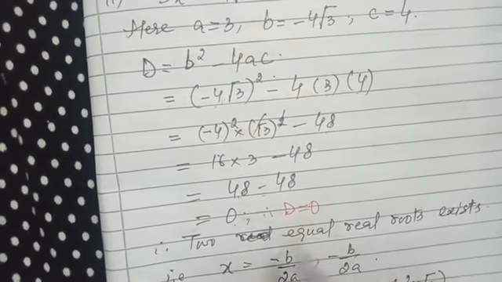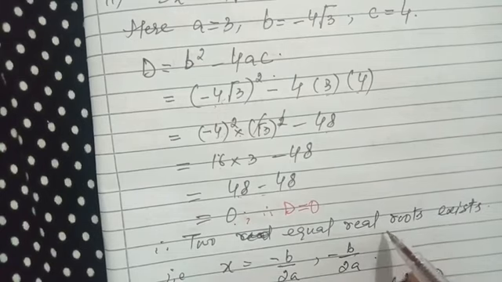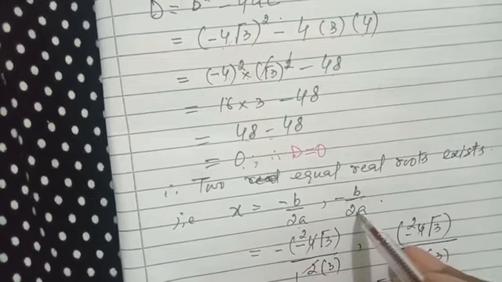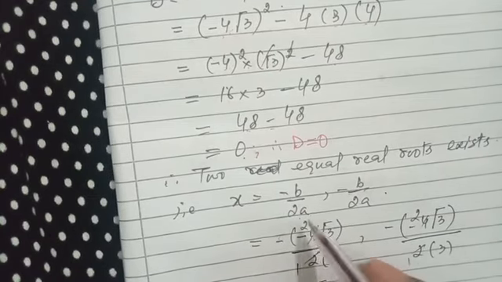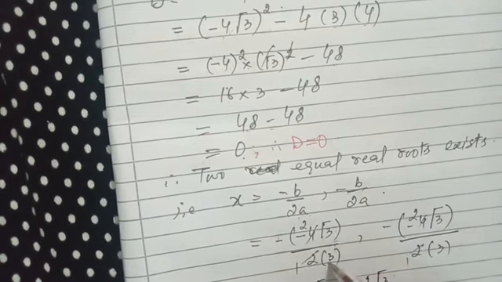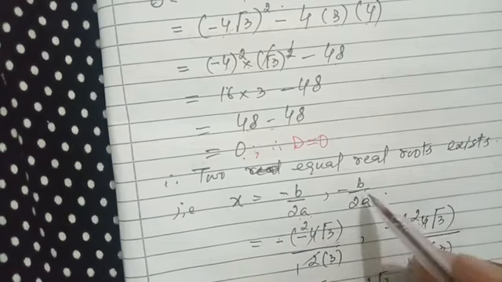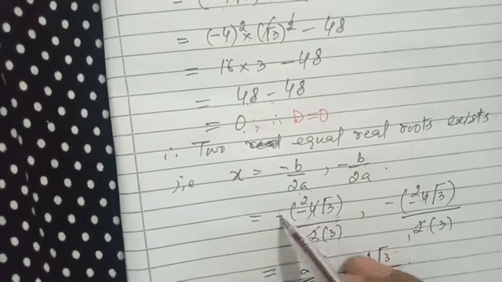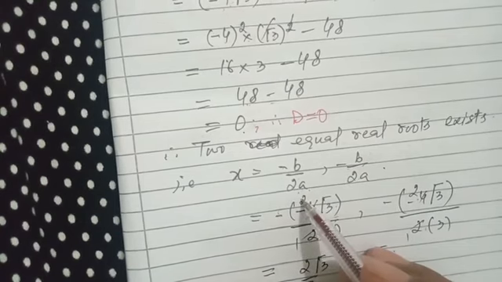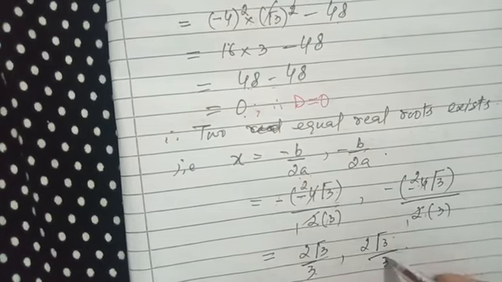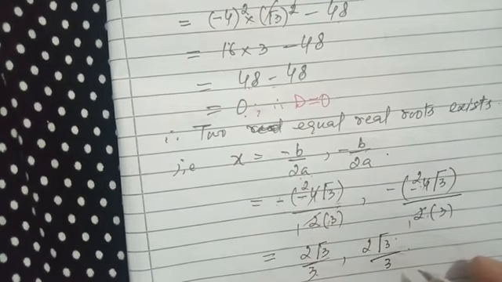D equal to 0. Therefore two equal real roots exist, and they are given by minus b by 2a, minus b by 2a. I will place here the minus and the value of b, that's minus 4 root 3 divided by 2, and the value of a, that's 3. Similarly I will place the values because these are same expressions. Now minus 2 1 are 2, 2 2 are 4, that is minus minus is plus, 2 is here and root 3 is here, divide by 3, and same is here. So these are the two roots of the given equation.